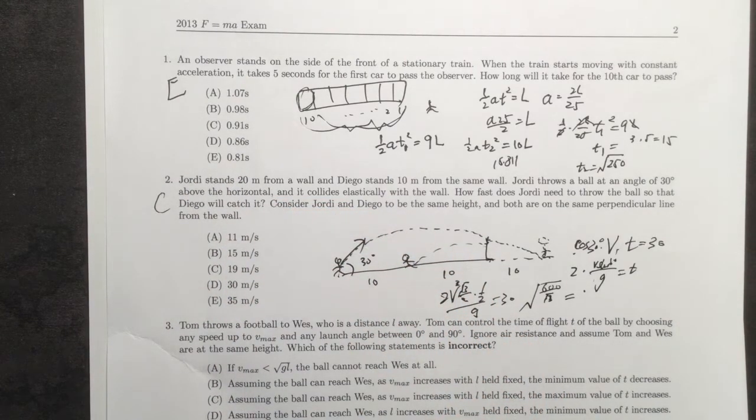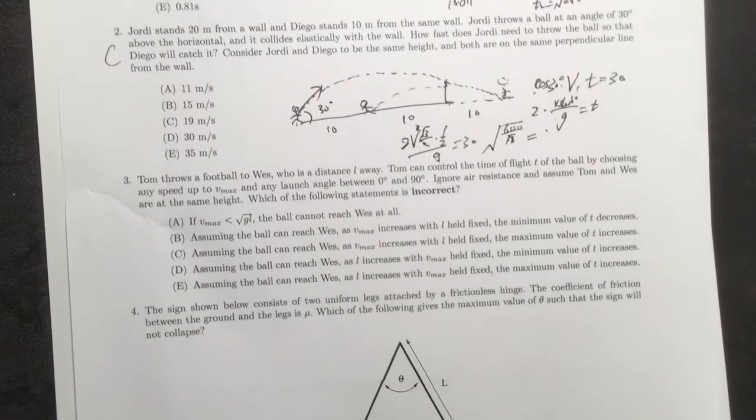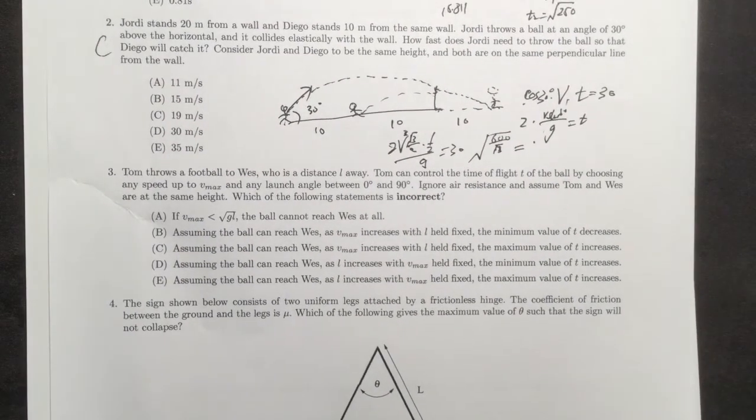So question number 3. Tom throws a football to Wes, who is a distance L away. Tom can control the time of flight t of the ball by choosing any speed up to Vmax at any launching angle between 0 and 90 degrees. Ignore air resistance and assume Tom and Wes are at the same height. Which of the following statements is incorrect? Remember, incorrect. So let's see each of the options.